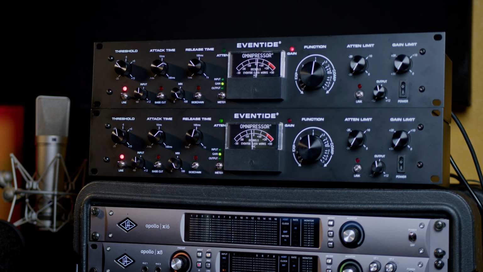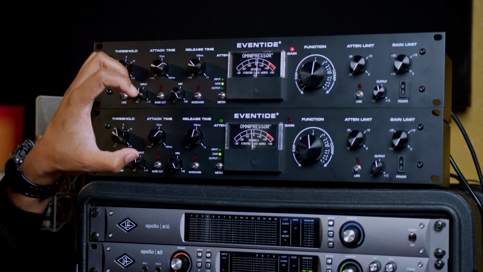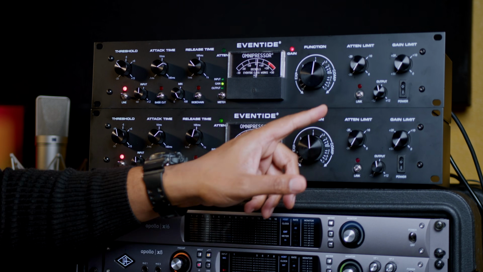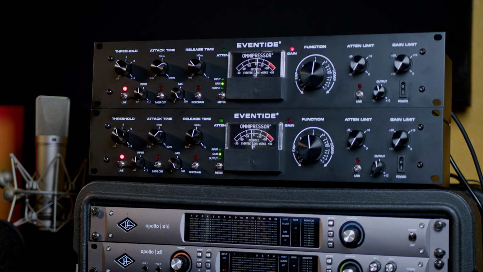So it's pretty cool because you can do a dynamic reversal, collaborating with other switches and knobs on this unit here. You can bring your dynamics back or you can squash it. And then we go over here to our attenuating limiter. This controls the limit of the maximum attenuation of the Omnipressor.